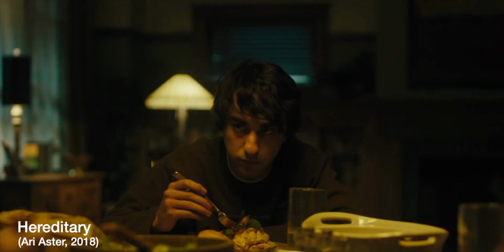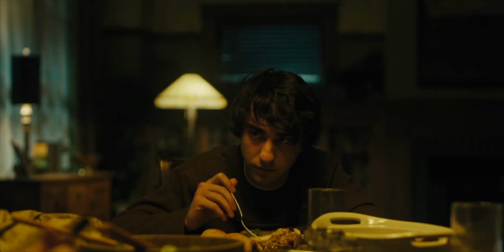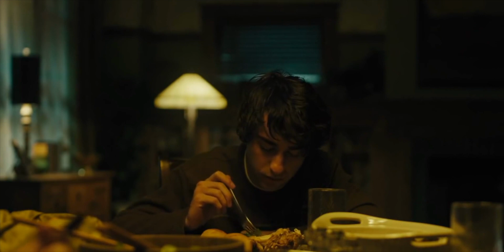Here, top lighting is also used to signify trauma and its after effects. But it also indicates something a little bit more, a little bit deeper, and a little bit darker, as we come to find out by the film's end.